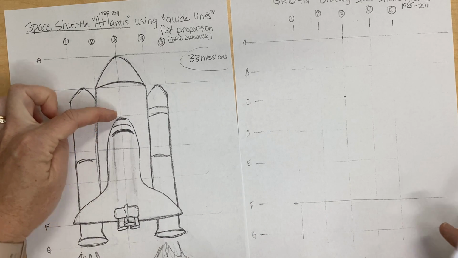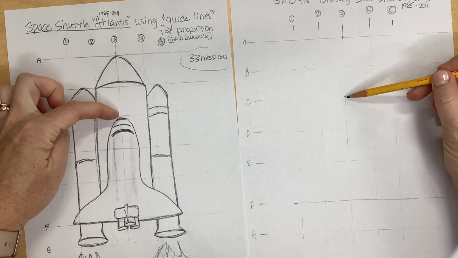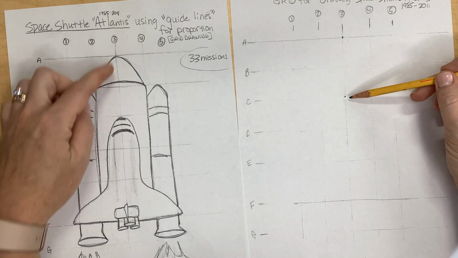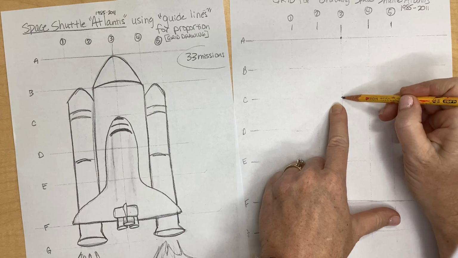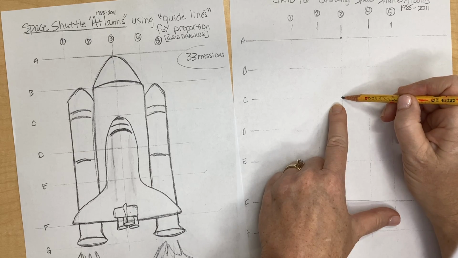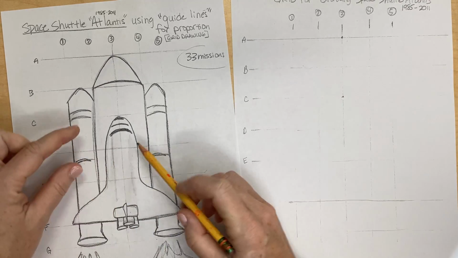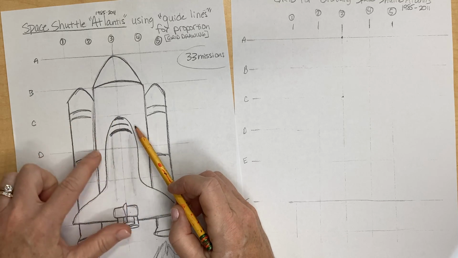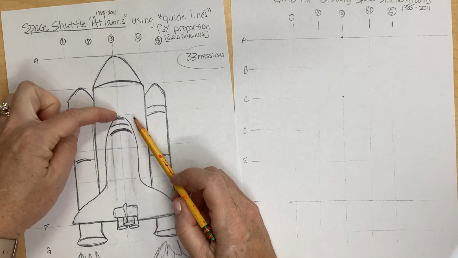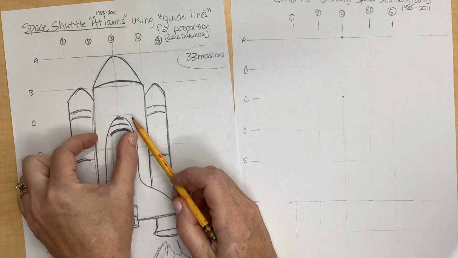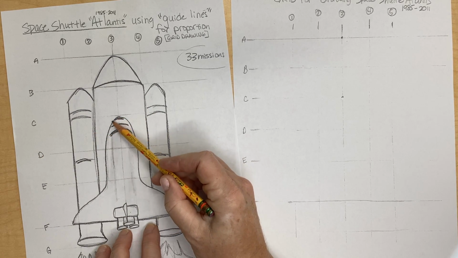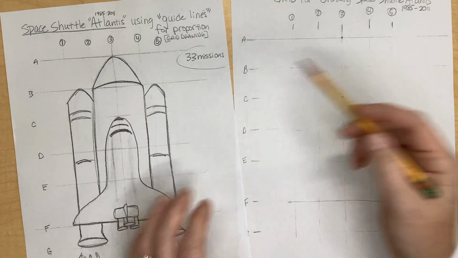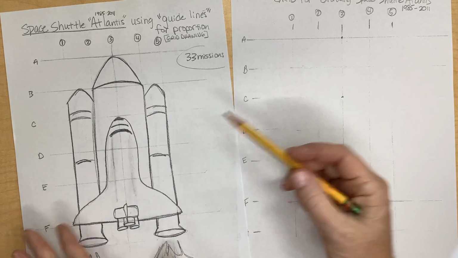Now I'm going to come up to line C, C3. This again is the nose of the orbiter. And if you look inside of this square right here between C and D and between 3 and 2, it curves into that square. So the orbiter is symmetrical.